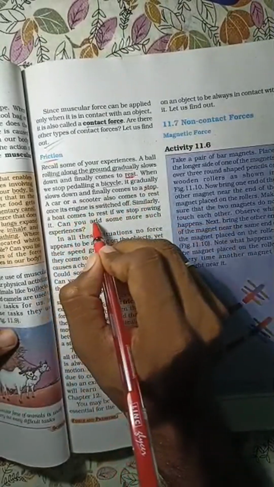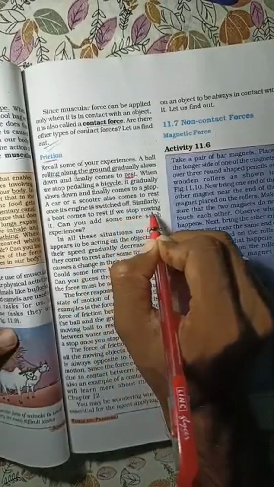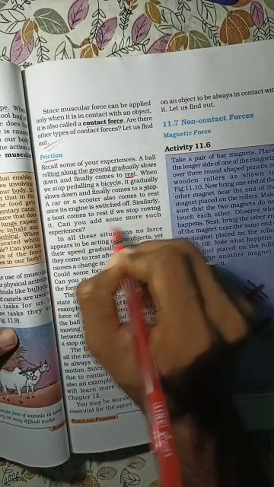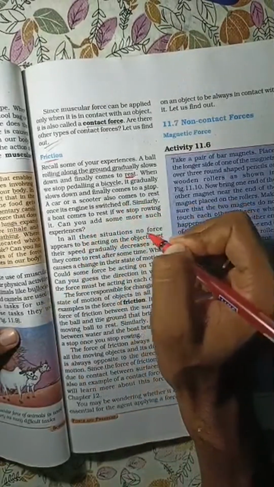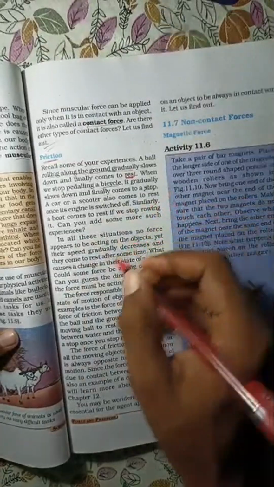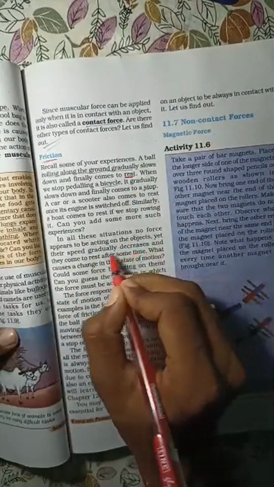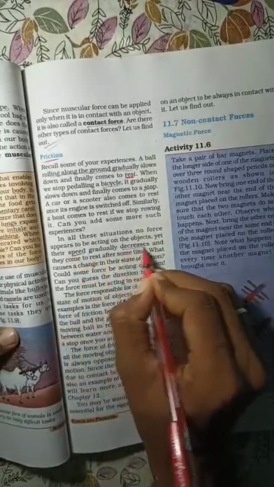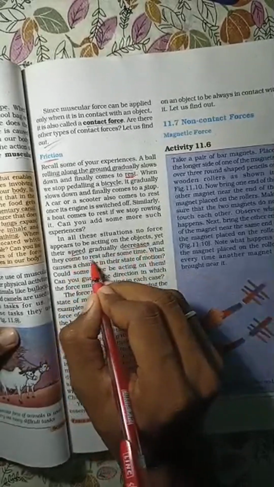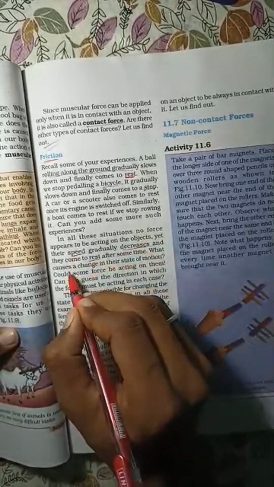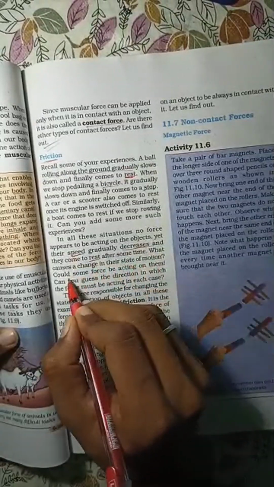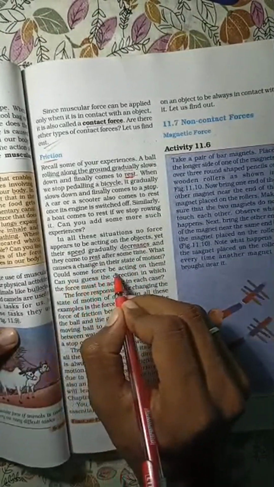Similarly, a boat comes to rest if we stop rowing it. In these situations, no force appears to be acting on the object, yet their speed gradually decreases and they come to rest after some time.